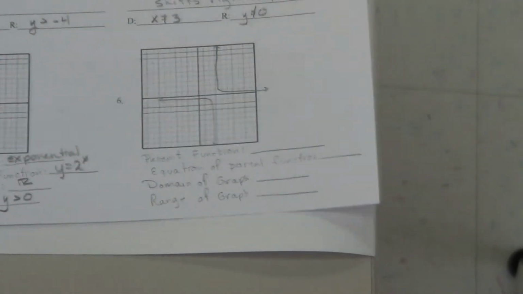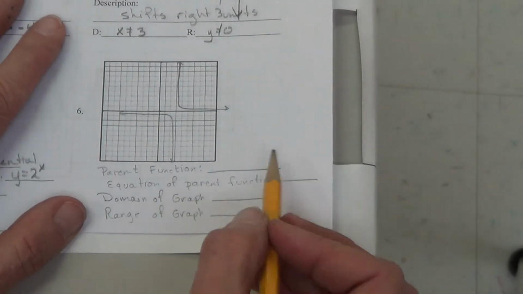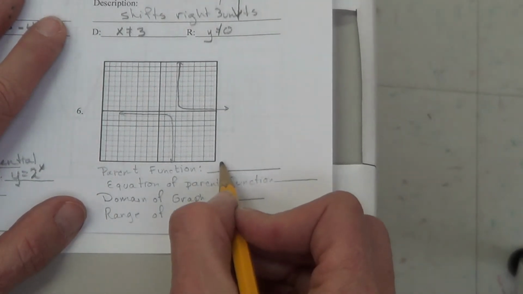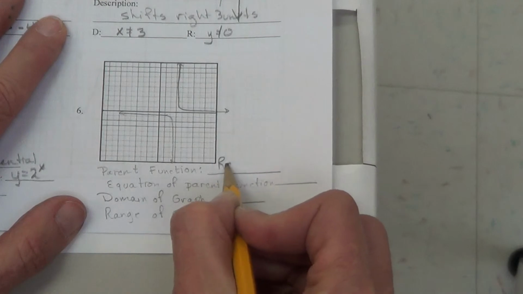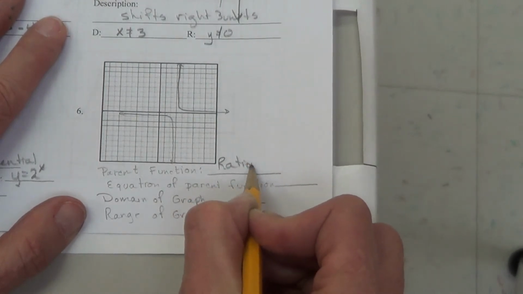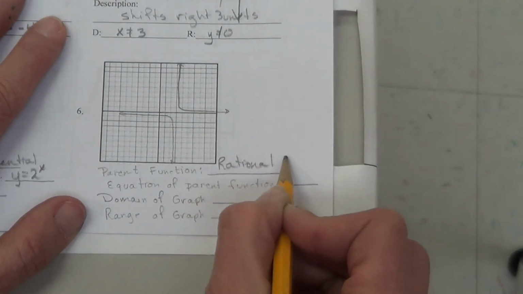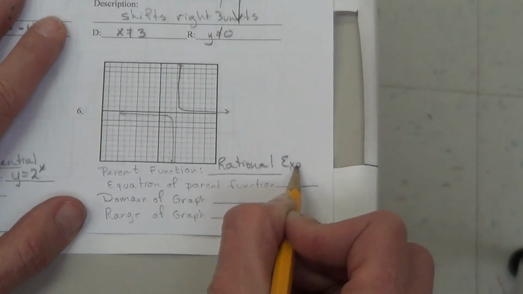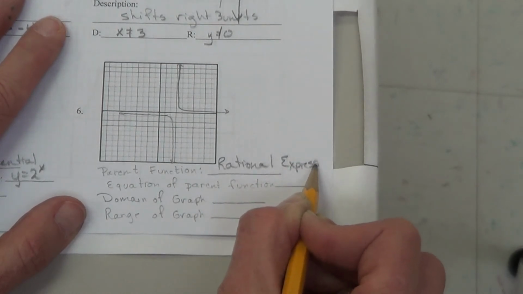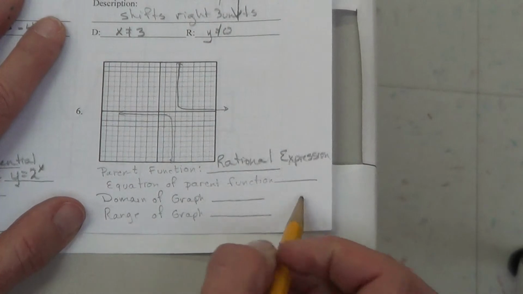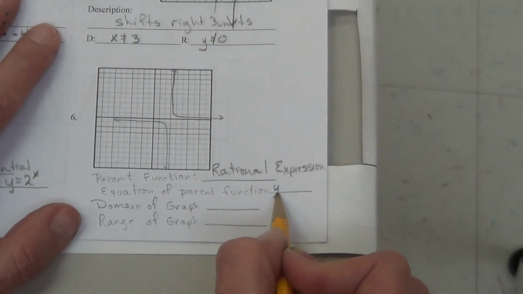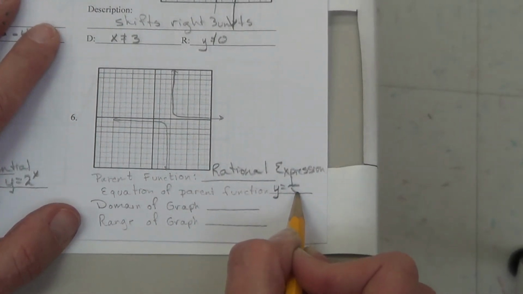Okay. Next graph, a hyperbola, parent function is rational expression. The equation of the parent graph is y equals 1 over x.